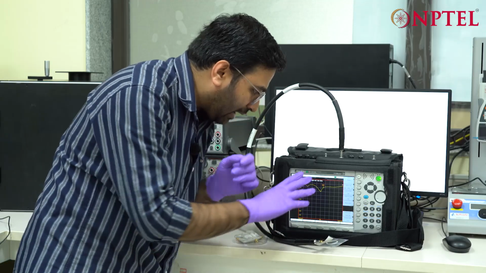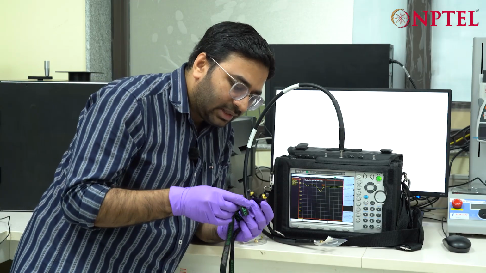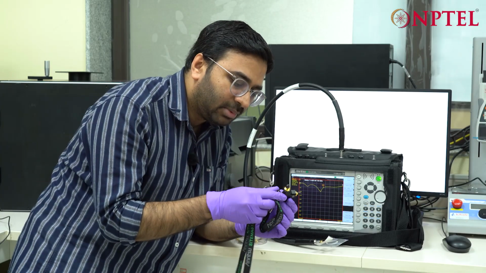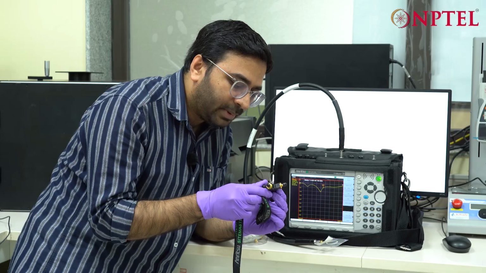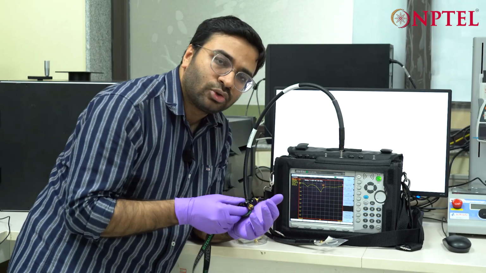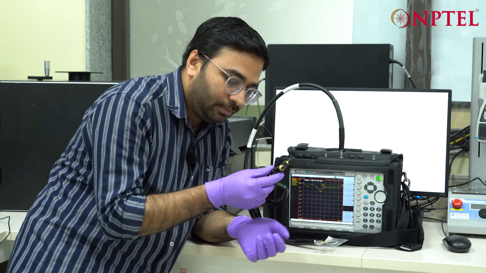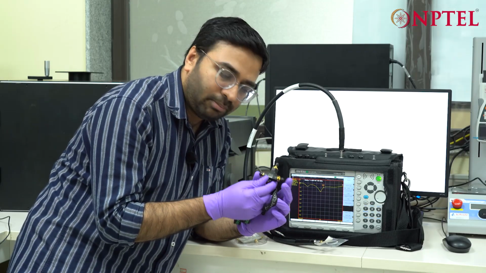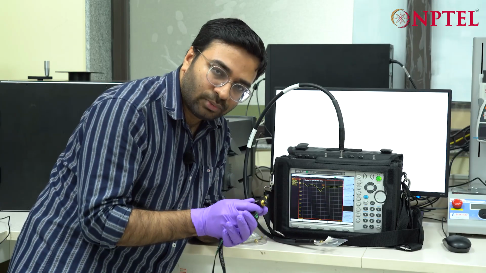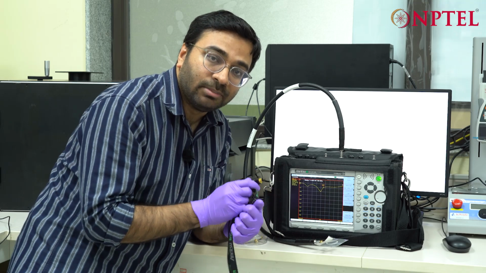Nevertheless, when you have this kind of device, you need to calibrate it with different calibration kits. This is one of the calibration kits, where you have open circuit, short circuit and load calibration. Before using this instrument, you have to calibrate the probe or the instrument using the calibration kit provided by the company. This instrument is very useful, as I have said, for RF device and RF sensor measurements.